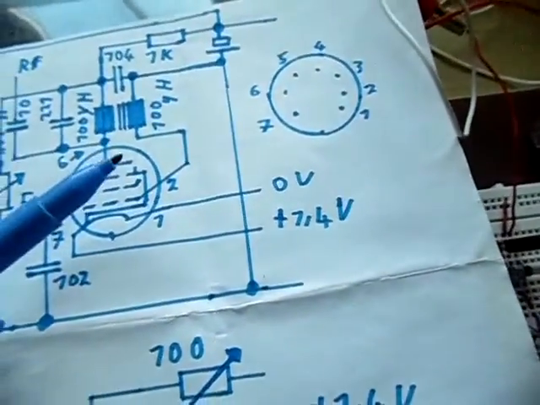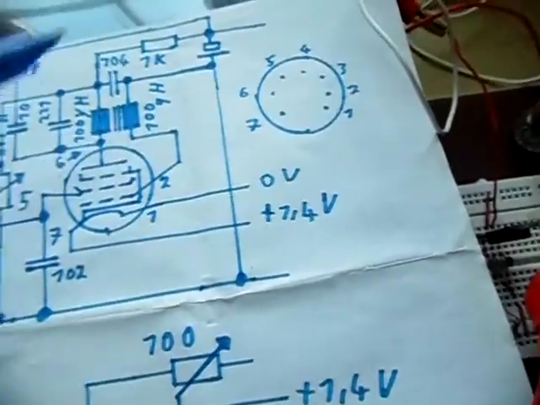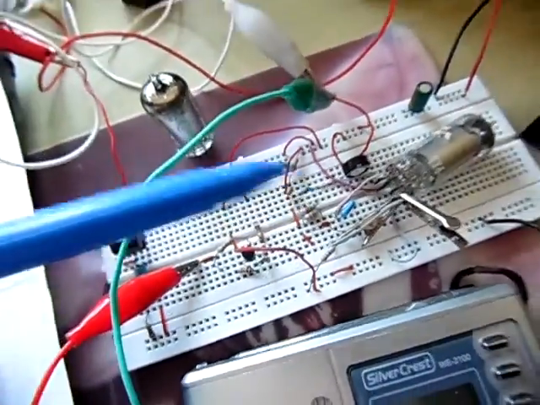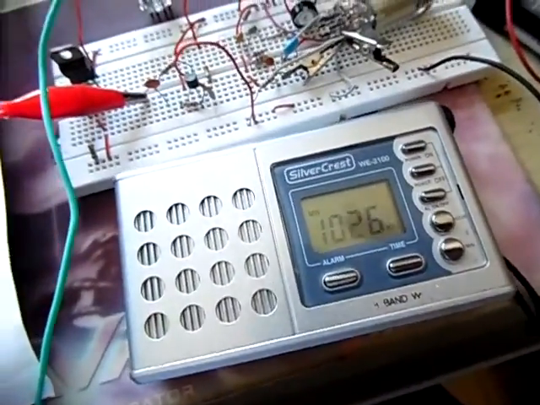And if it doesn't oscillate, if you rebuild it, everything is right, but it doesn't work, you just swap the polarity of the coil. So you just swap the polarity where the grid is and where the ground is from the second coil, and then it will start oscillating.